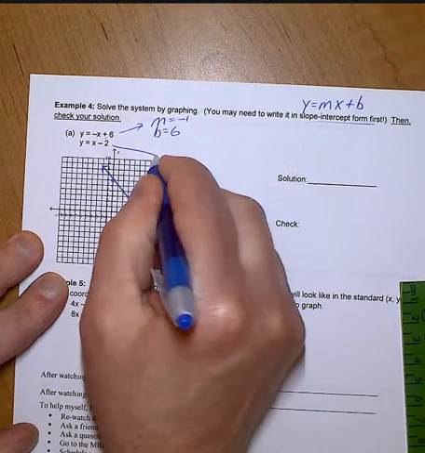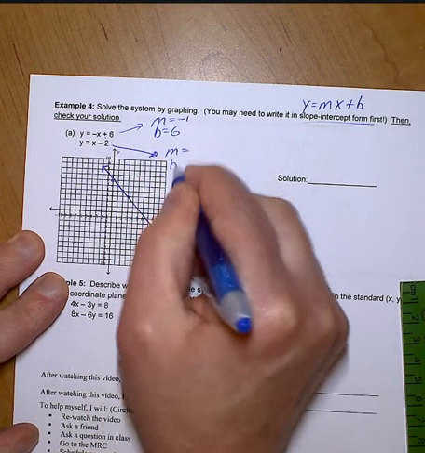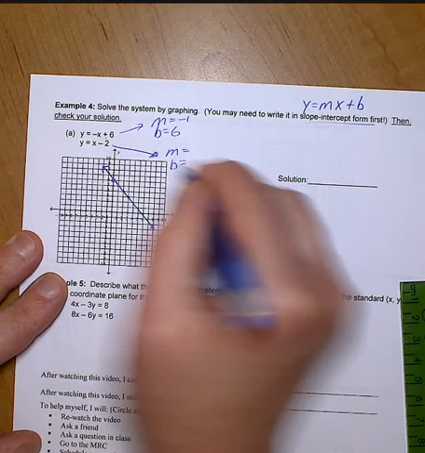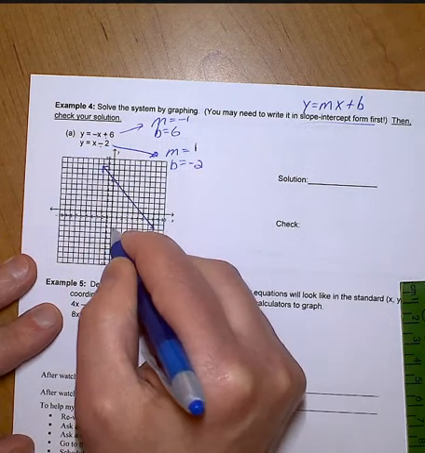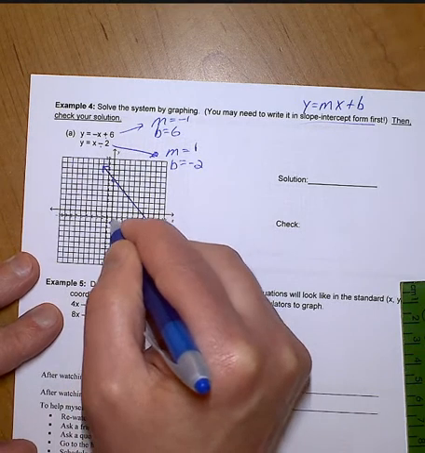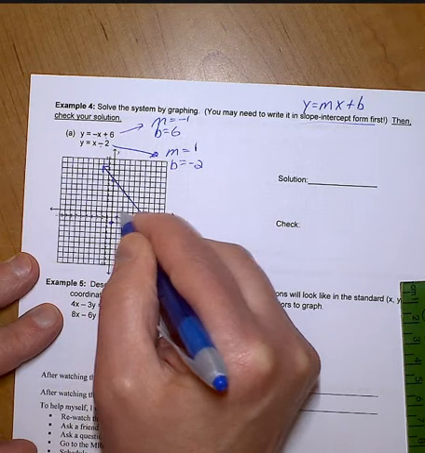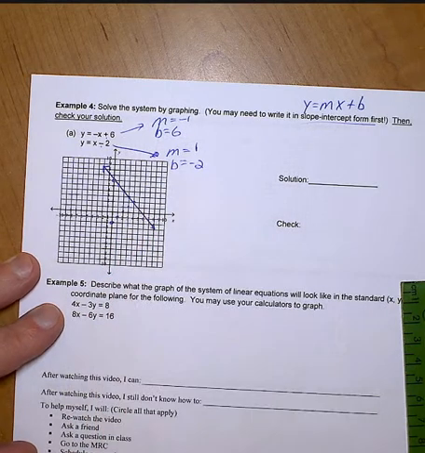This one over here, I need an m and a b. So my b is -2. That's the y-intercept. The m is going to be 1. So I go to -2. I plot the y-intercept. And a positive 1 means up 1 over 1. Up 1 over 1. Okay, that's enough points to plot.